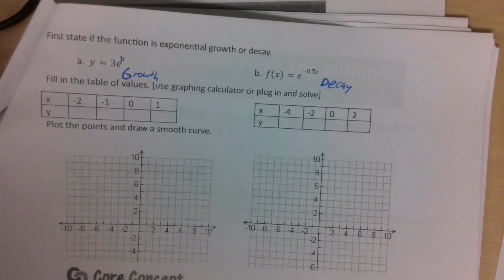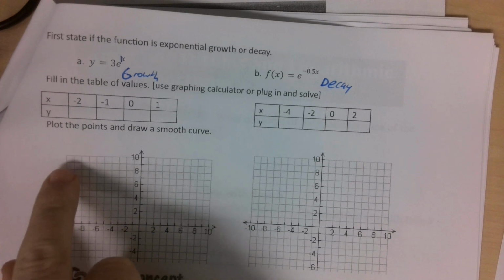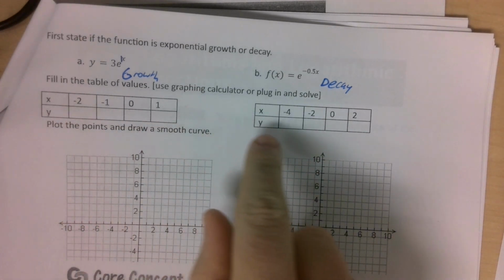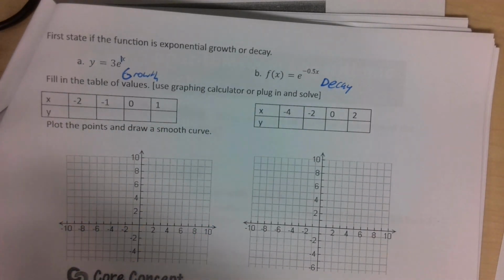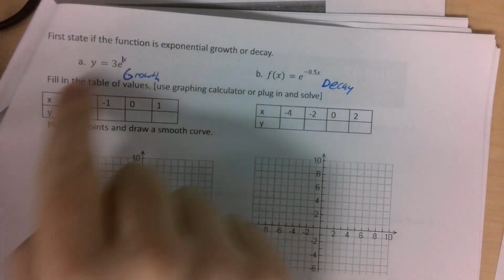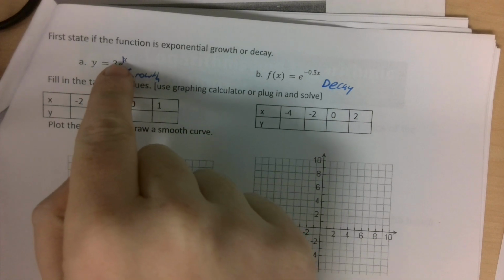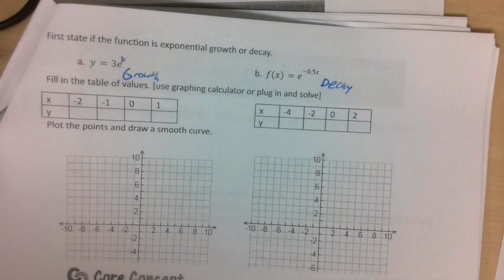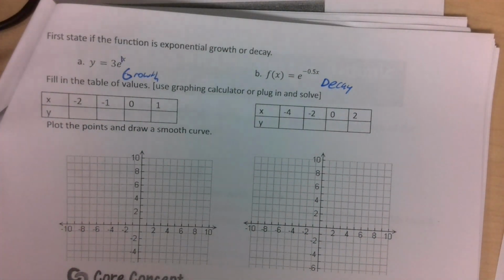So let's take a look and see if we can plug in some of these values into these functions. I want you to focus on plugging in x values into the functions, seeing what you get for y values, then estimating those points as best you can on the graph. Pause the video and come back in a moment to check your work.